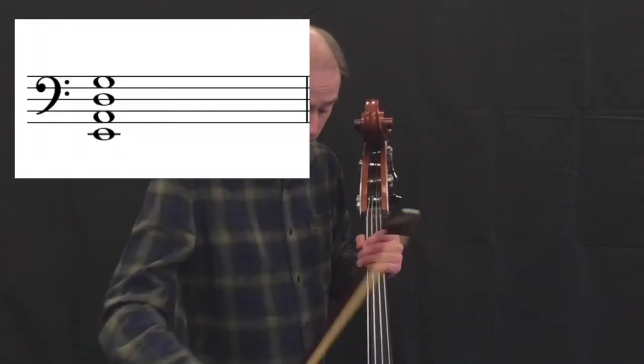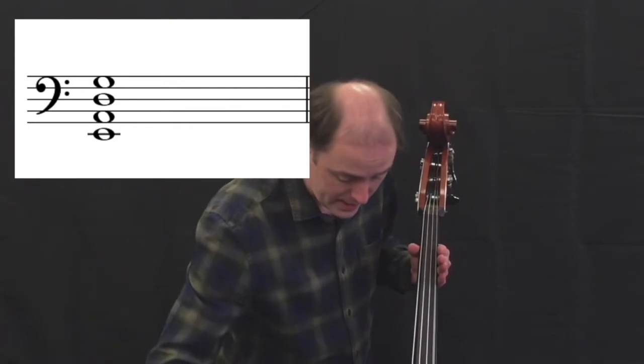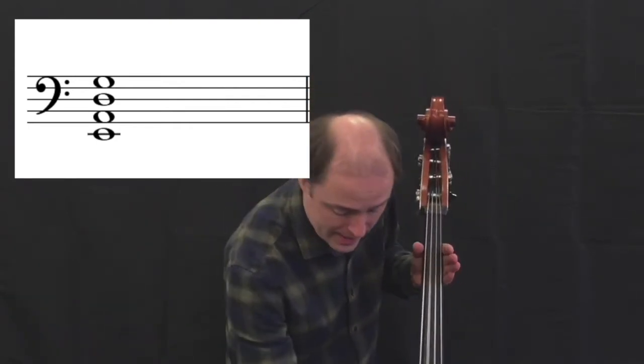Unlike the other members of the string family, this is an older instrument. It's actually a double bass viol. It's a member of the viol family. But we use it today. Now the highest string on this is a G. Then we've got D, A, and a low E.